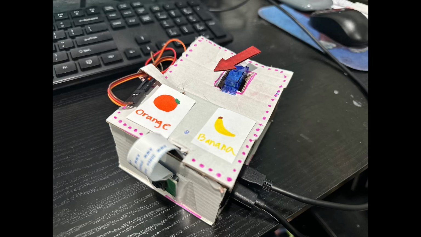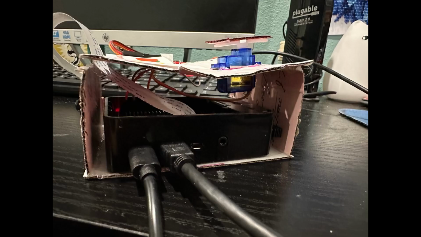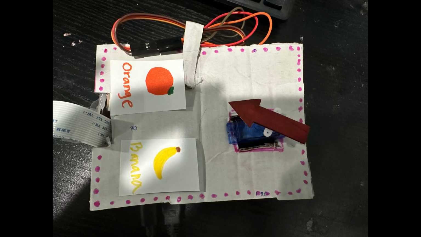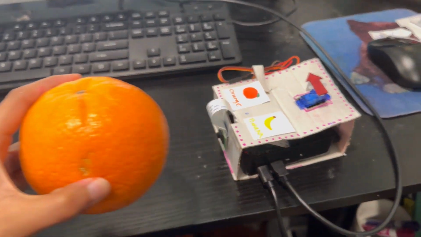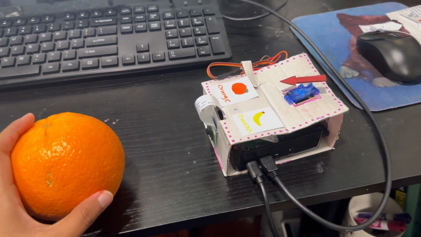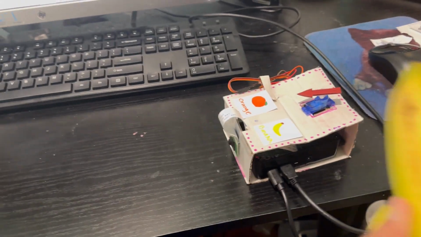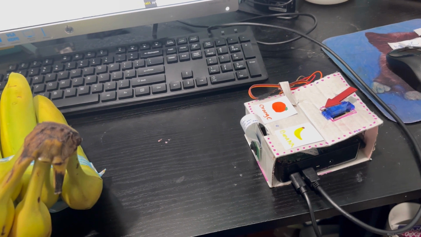With both the picture and servo modifications to the code, as well as making the setup more presentable, the project was finally complete. I used two objects for this example, an orange and a banana. Depending on which object was detected, the servo motor will point to that label marking it. For example, if an orange is detected, the arrow will point to the orange label. If a banana is detected, the arrow will point to the banana label.